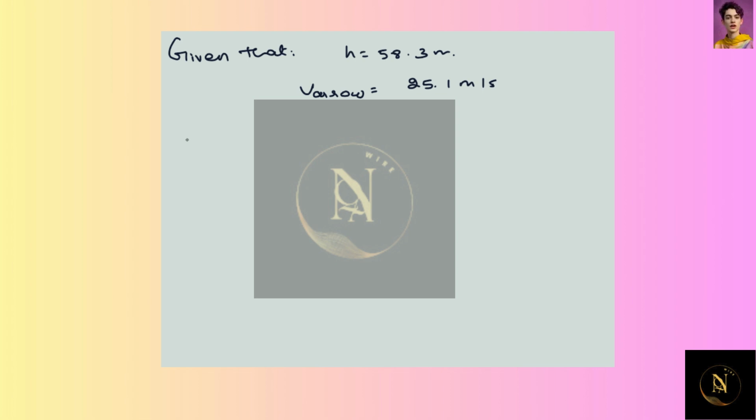So first one, V relative is equal to 25.1 meter per second. So acceleration relative is equal to 0. So here the S relative height is 58.3.